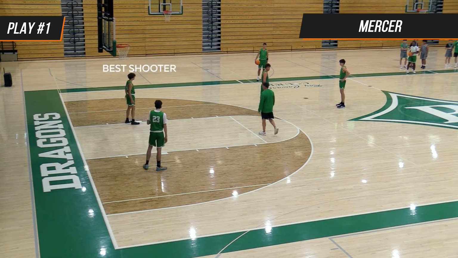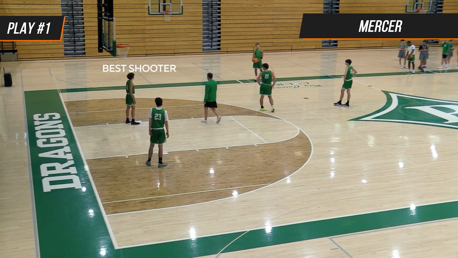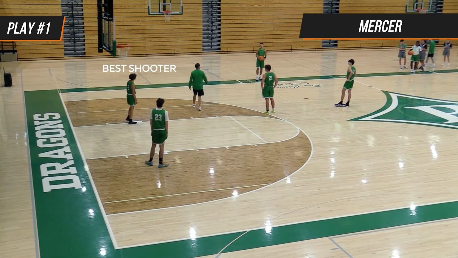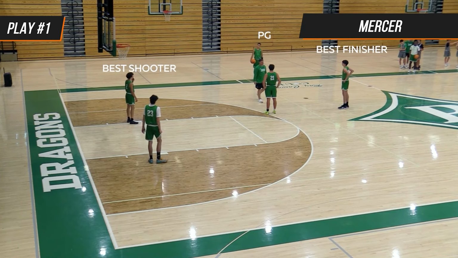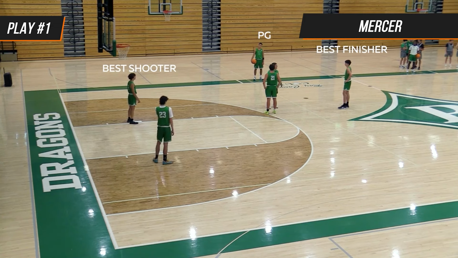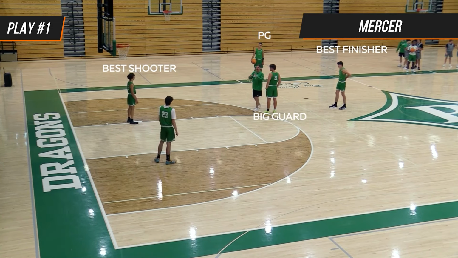We have our best shooter in the corner here, okay? Generally speaking, we have our point guard right here. We have our best finisher right here. And we have a bigger guard right here. And then we have another big opposite.